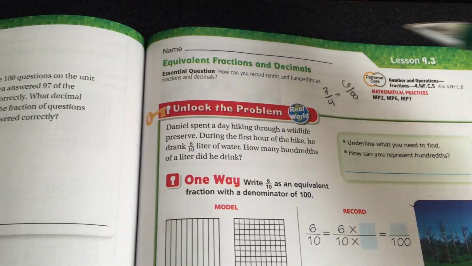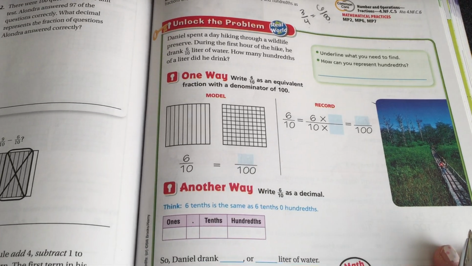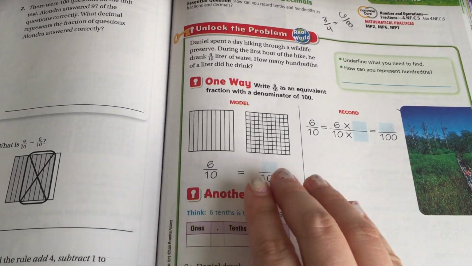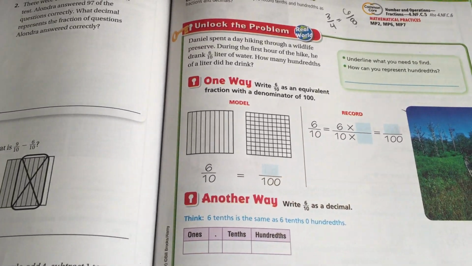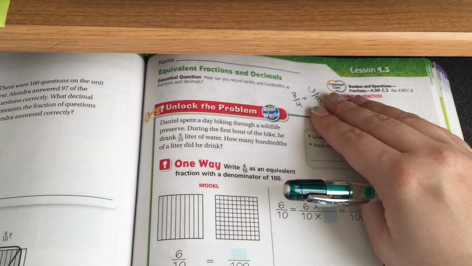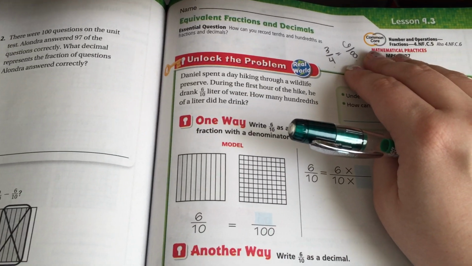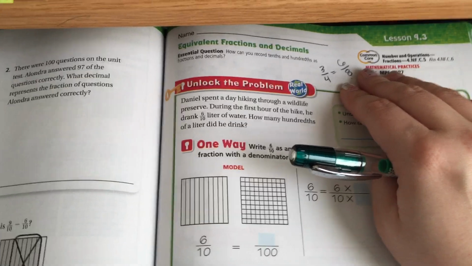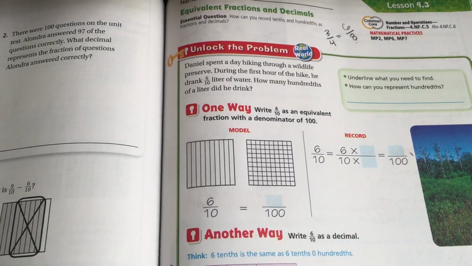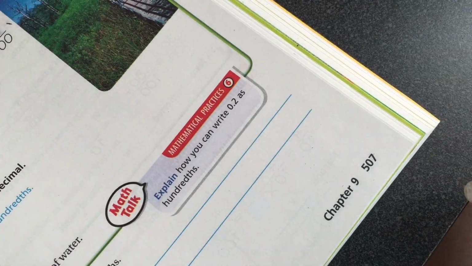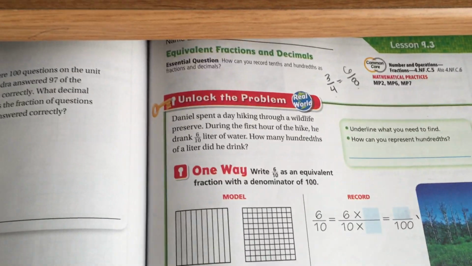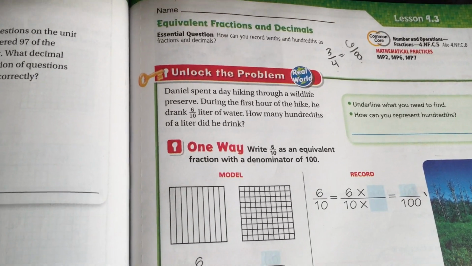size pieces. So this is going to be the exact same thing, except it's with tenths and hundredths, and it's going to connect it back to decimals. So it's this idea, but we're throwing in the decimals part of it too. So I'm on page 507, and I'm starting with this problem.